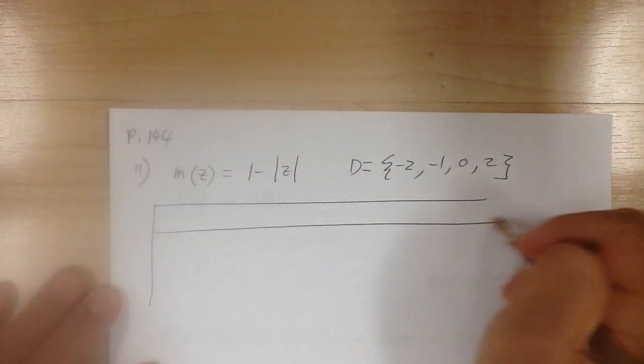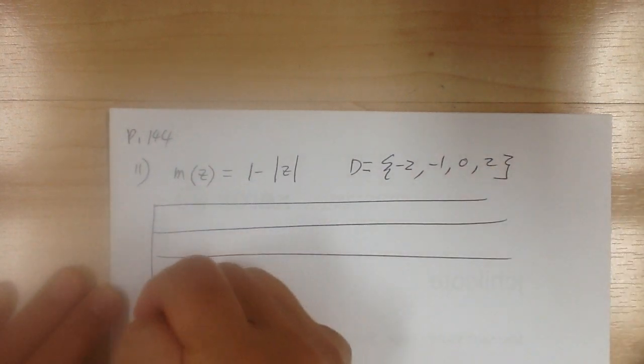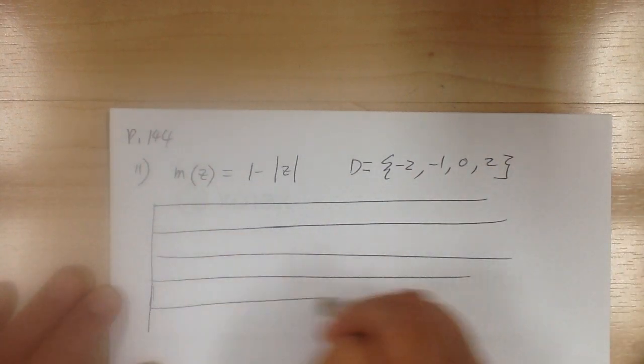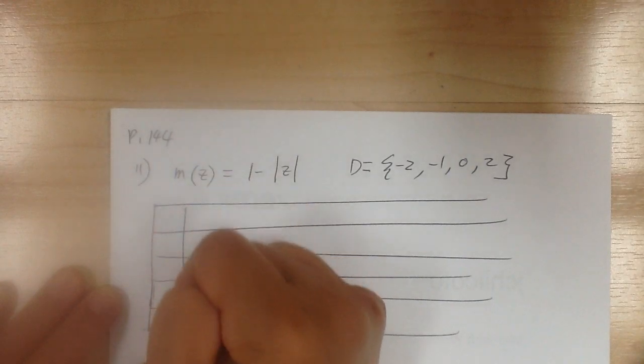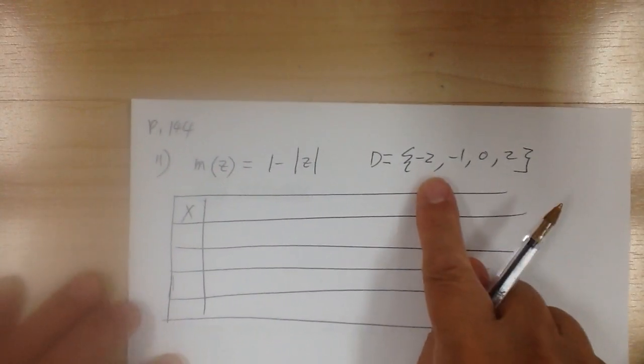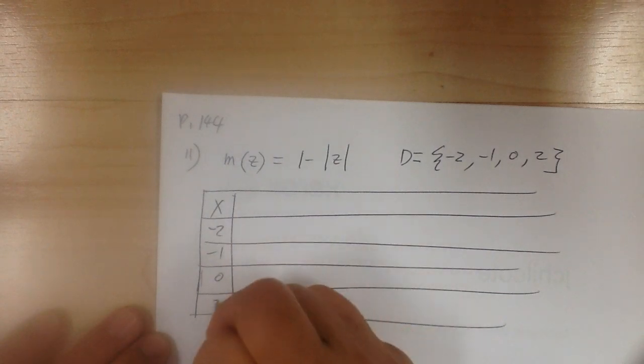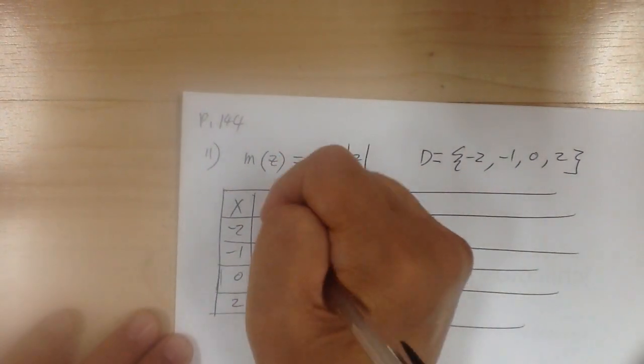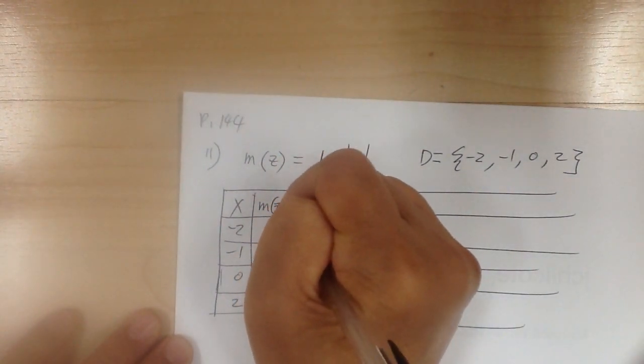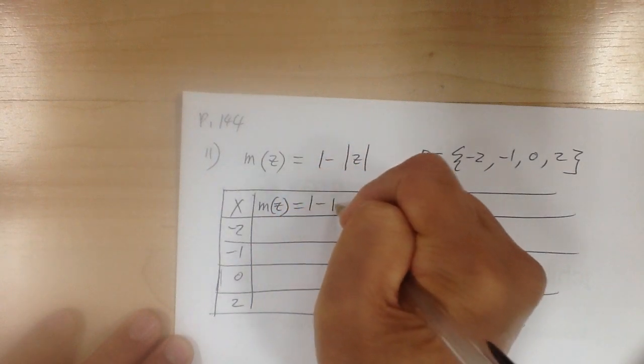Okay, so make a table. For x, the x would be -2, -1, 0, 2. Okay, and the function is equal to 1 minus absolute value of z.